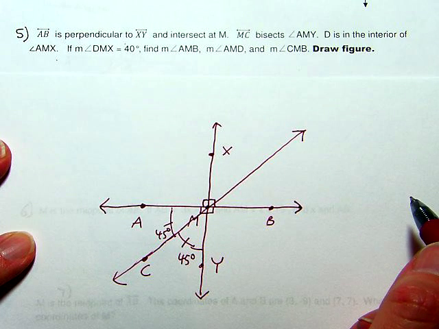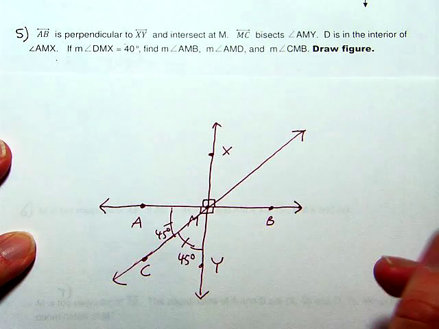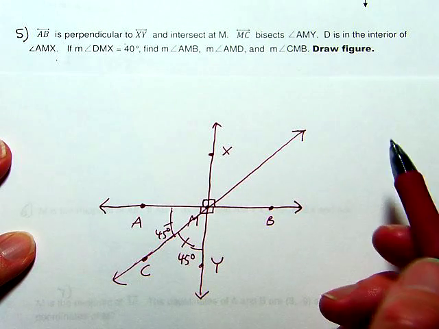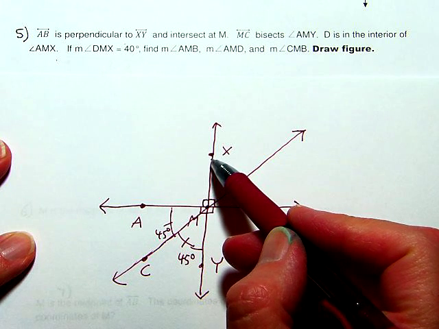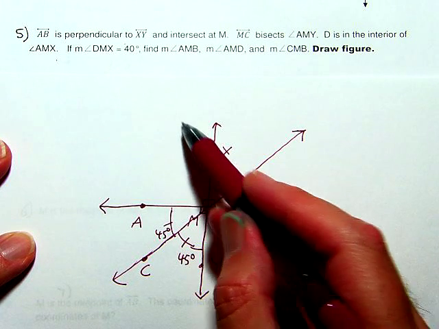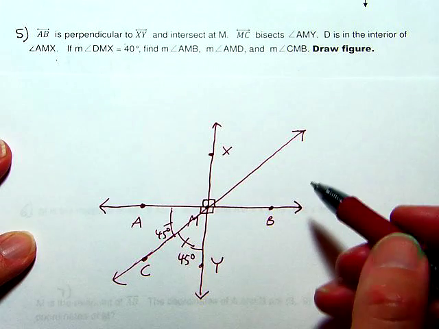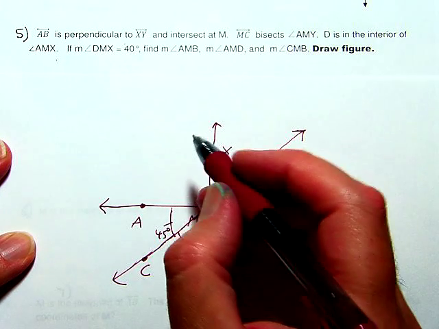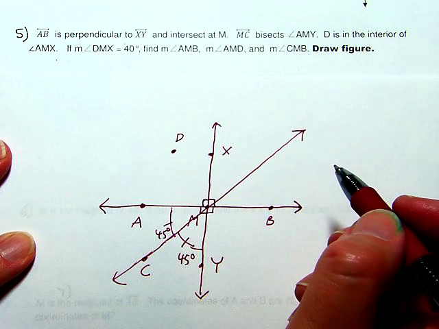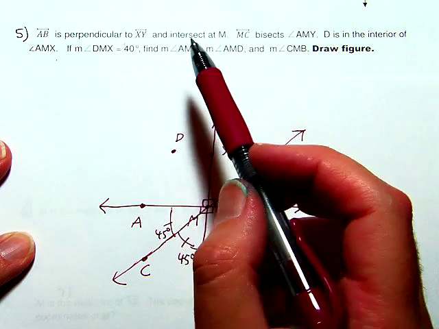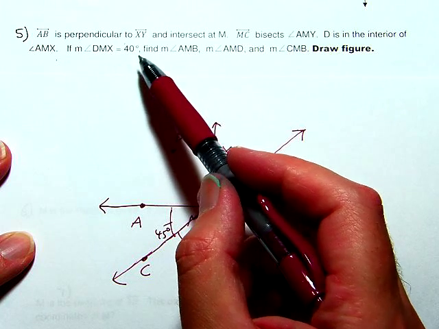D is in the interior, we're just going to continue to read, of angle AMX. Where is AMX? This quadrant, AMX over here. So D is somewhere in the interior of it, which means D is somewhere in this quadrant. They're not saying it's a bisector, so we'll just draw D for the moment in some random location. But then if we read further, we're finding that the measure of angle DMX is 40 degrees.